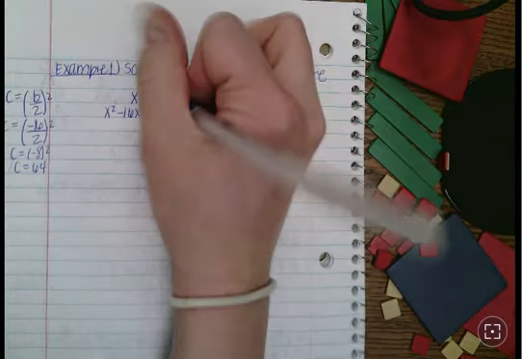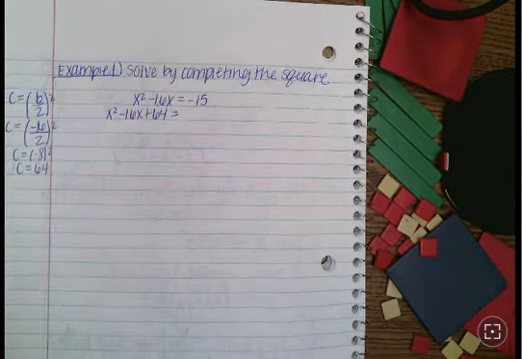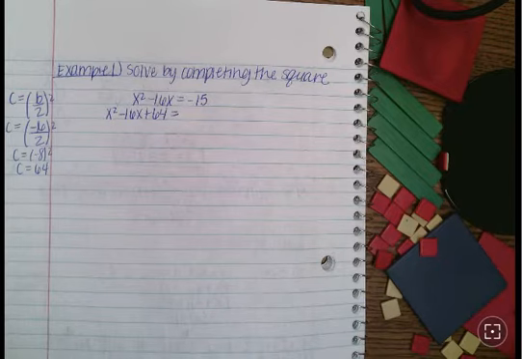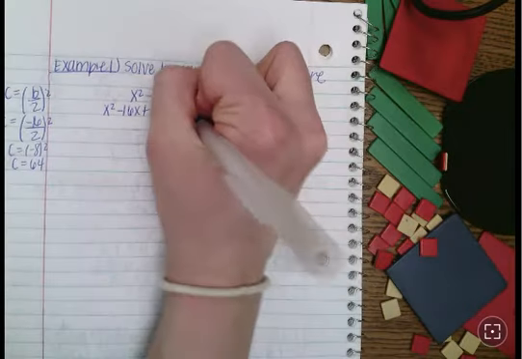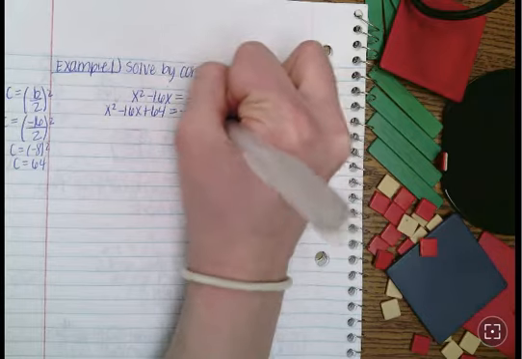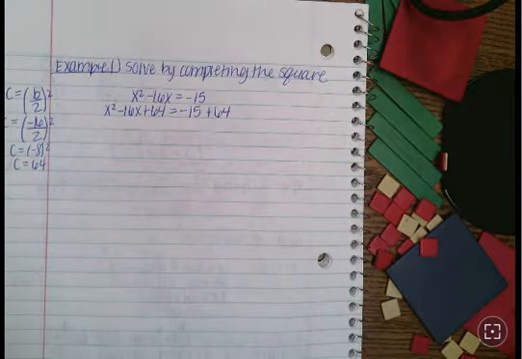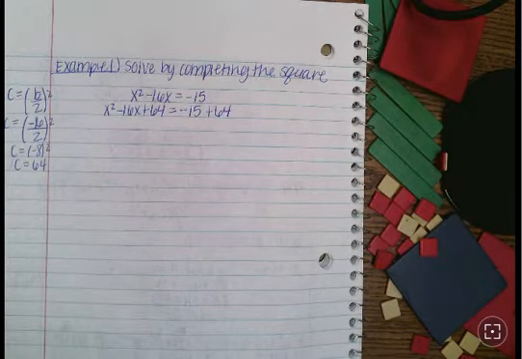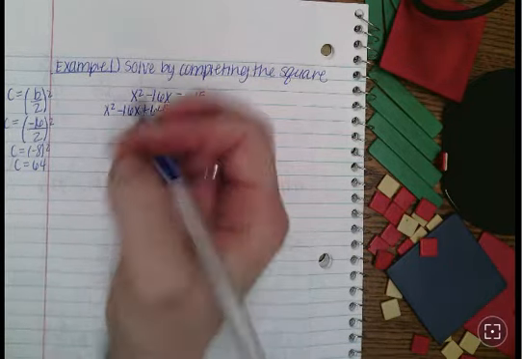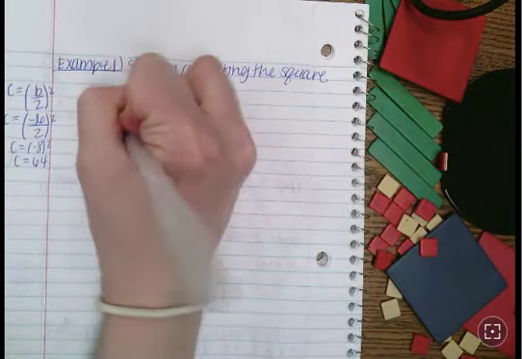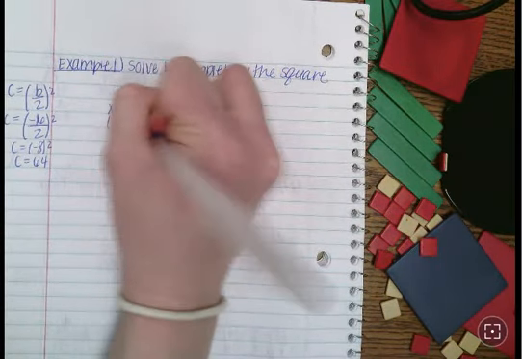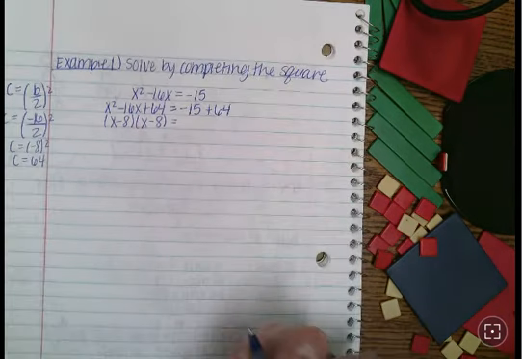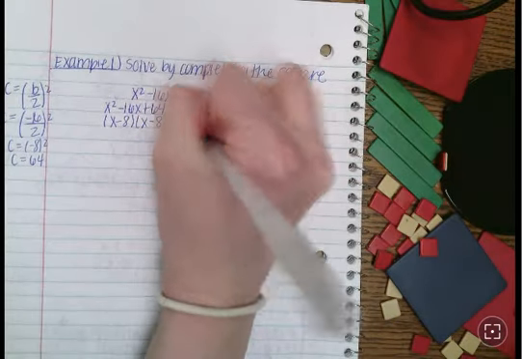But here's the thing. You've just changed the problem. You have an additional 64 on that left-hand side. So we're going to use the really awesome rule in math that whatever you do to one side, you must do to the other. And now you haven't changed essentially anything because you've balanced the equation back out. So remember, you can do whatever you want to as long as you do it to both sides. Okay? And now we can factor this side. So this turns out to be x minus 8, x minus 8. And negative 15 plus 64 turns out to be 49.